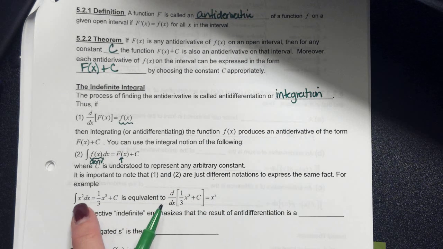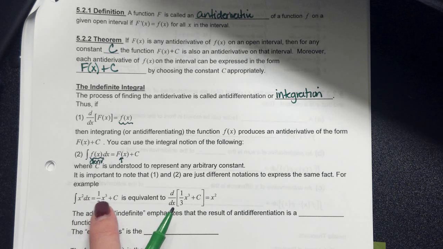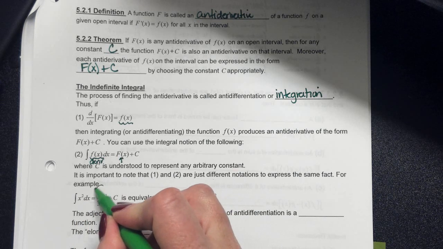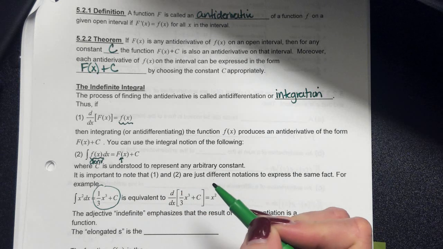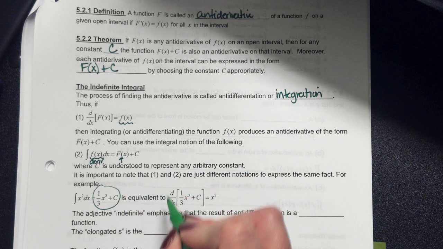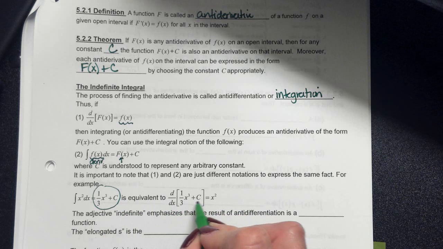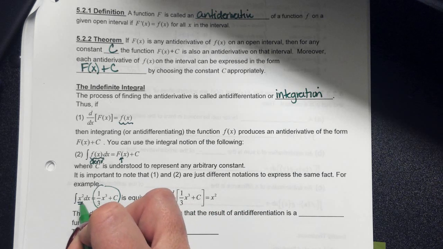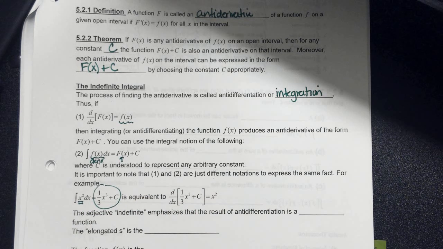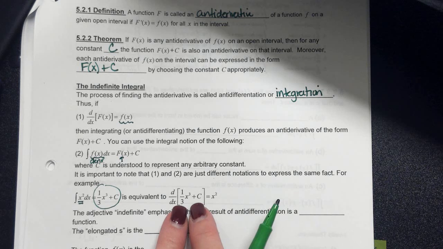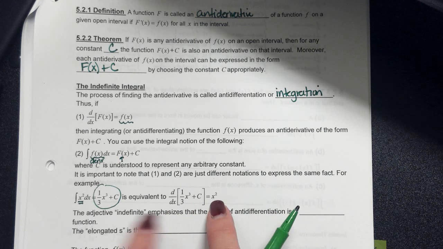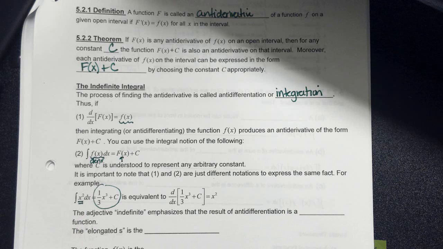If I integrate x squared dx, that's going to be equivalent to 1/3 x to the third plus c. You can always check your answers to see if you integrated correctly, because if you take the derivative of 1/3 x to the third plus c, it should get you back to your integrand of x squared, and it does.